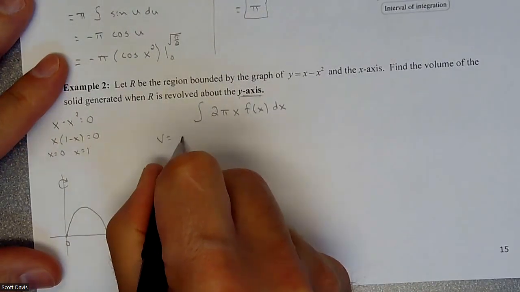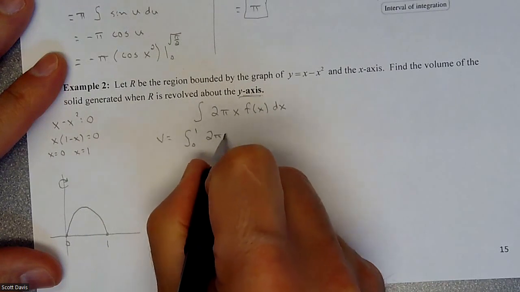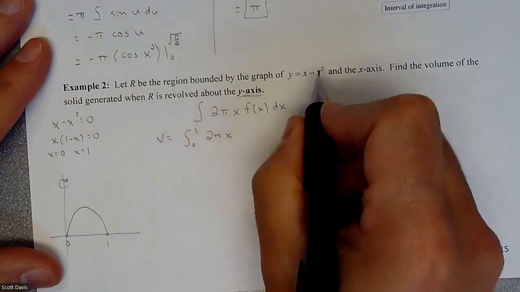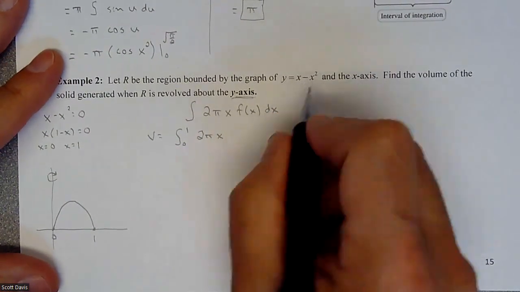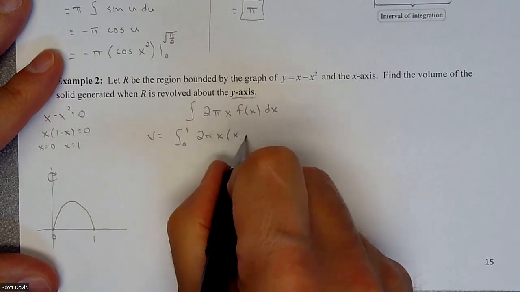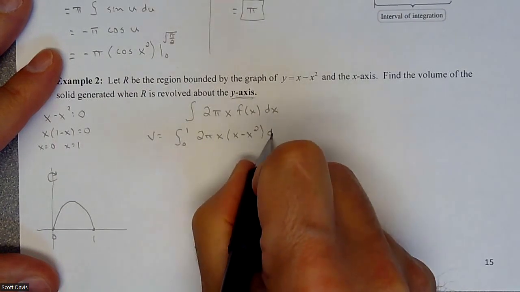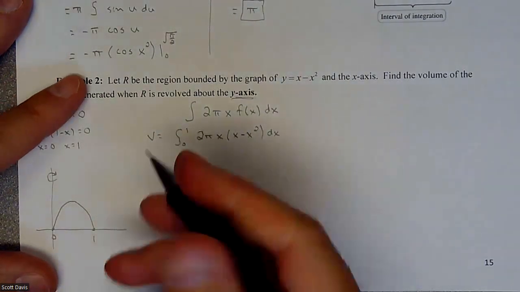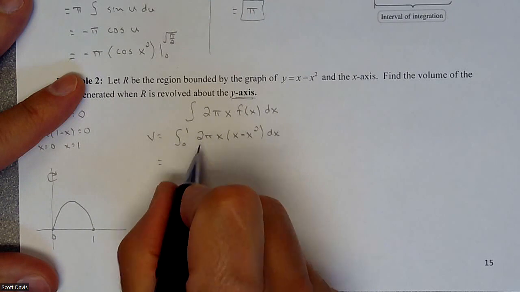So our volume is the integral from 0 to 1 of 2 pi x. Our f of x is our equation, our y equals, so I can replace that with x minus x squared dx. Let's take the pi out, maybe even take the 2 out.